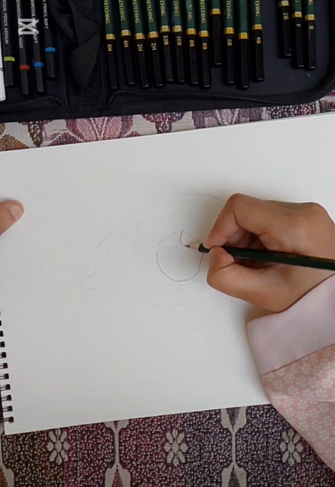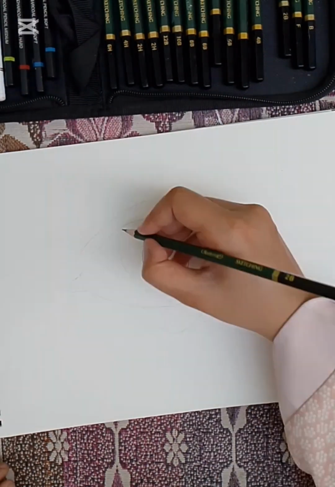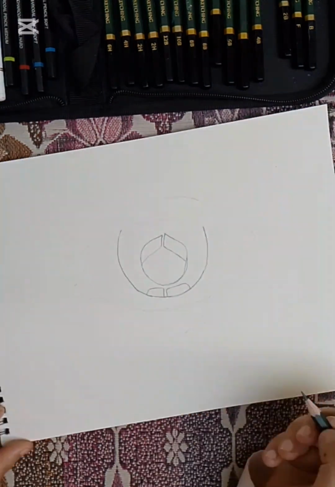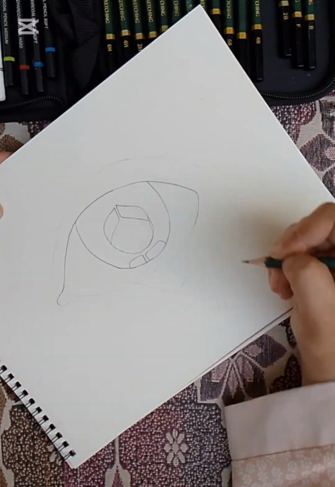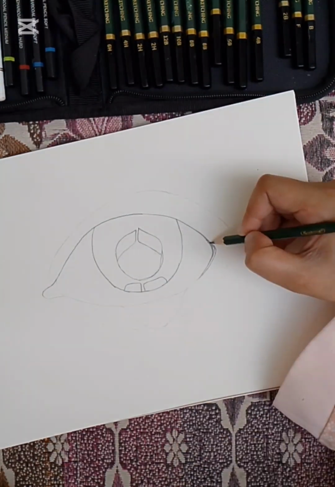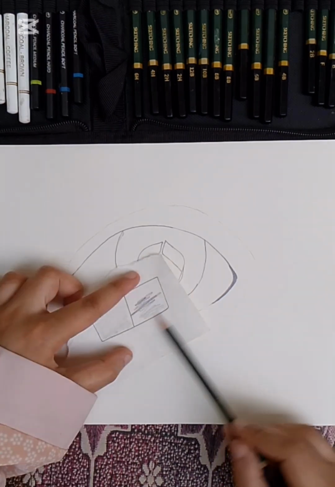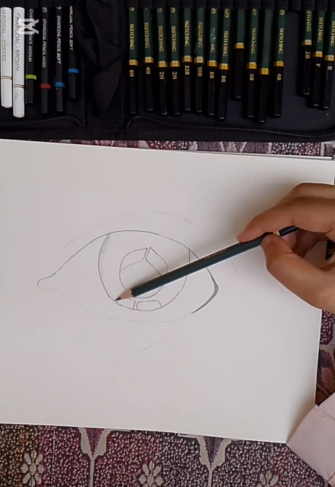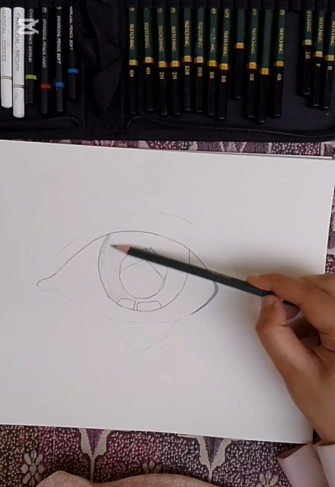So now I will use a 2B pencil for my eyeball area for a darker shade. It's a little bit darker shade. I learned art by myself. I'm not a professional artist. Sorry if I made any mistake. So that's my eye which I made.